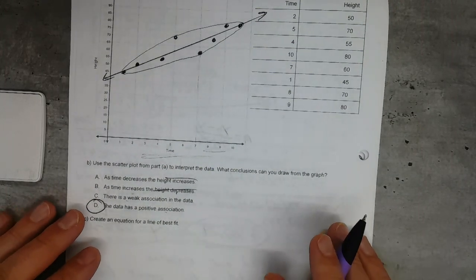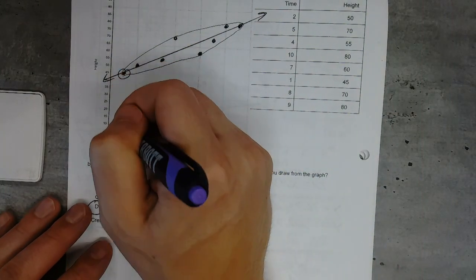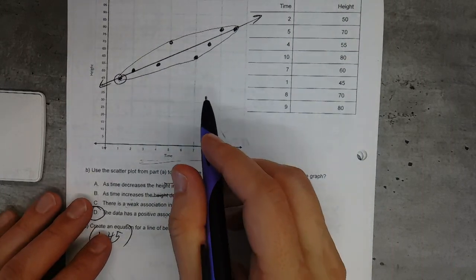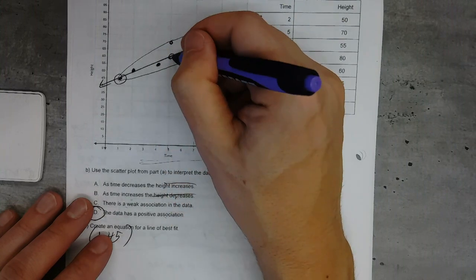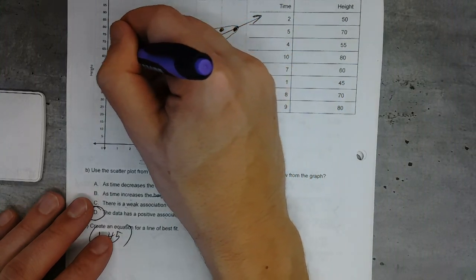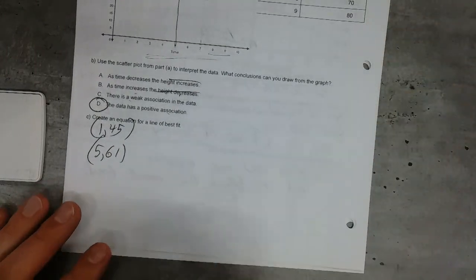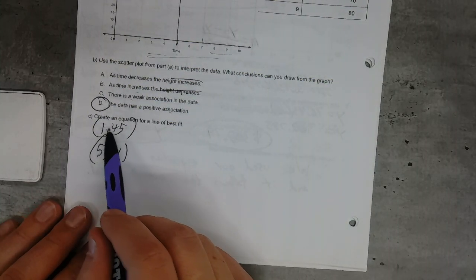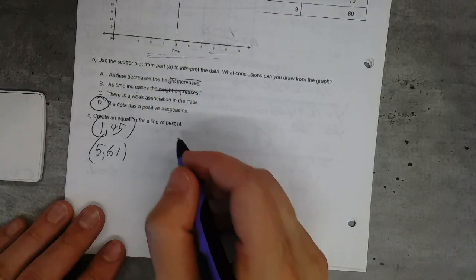Part D. Okay? Now I'm going to try to find some points that are pretty exact on here. I'm going to go ahead and use this one. So I'm going to use 1, 45, and this is like just a tiny smidge above 60. We got 5, look at this one, 5, 61. Now when you're doing this, because you had to draw your own line, if your points are a little bit off, but they're close, right? Like if you had exactly 5, 60, and if you had like 1, 42, something like that, you're going to get an answer that's close. All right? We're going to prove that here too.